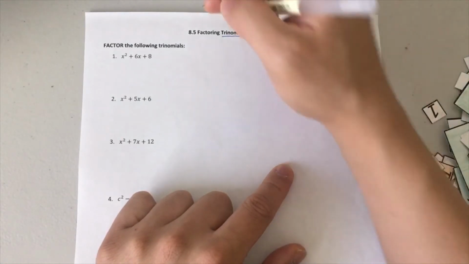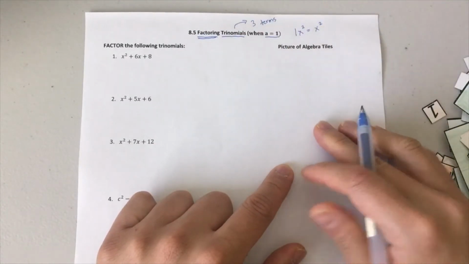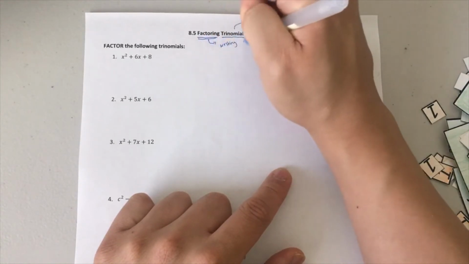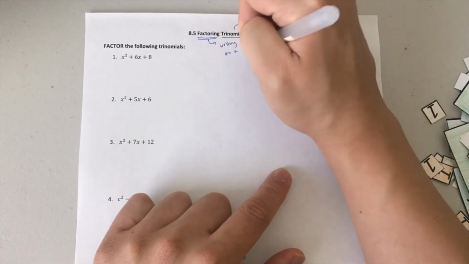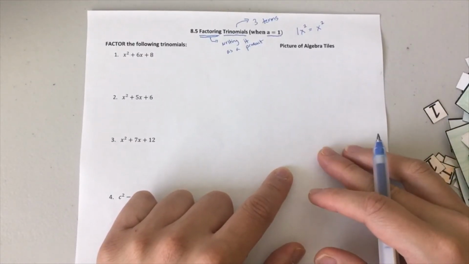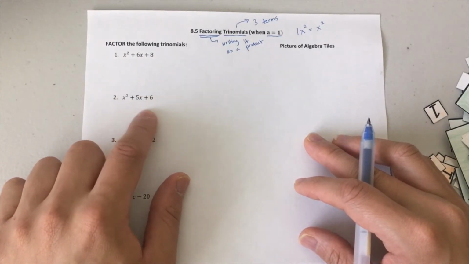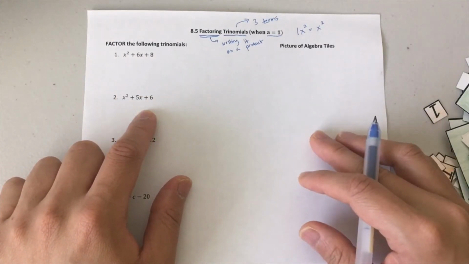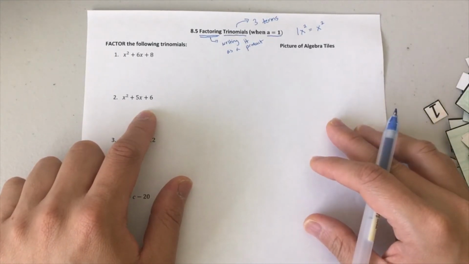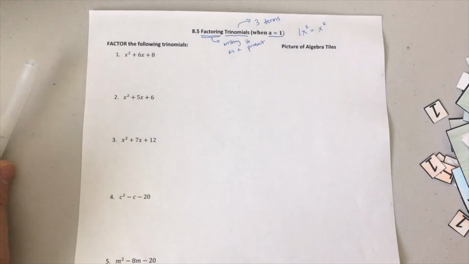Lastly, what does it mean when we factor? What are we doing when we're factoring trinomials? What we're doing is we're writing it as a product. Something times something is going to equal this trinomial, right? Something times something will equal x squared plus 5x plus 6. So when we're factoring a trinomial, all we're doing is rewriting it as a product of 2 or more expressions, okay? So we're going to be looking at trinomials and how to factor them using algebra tiles.